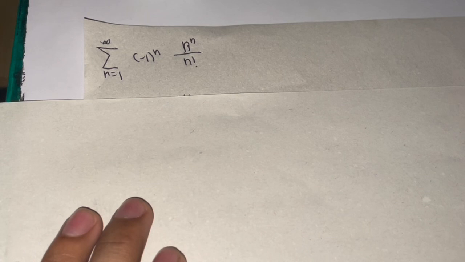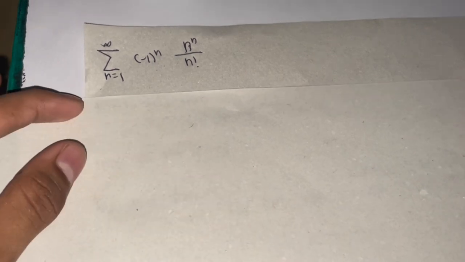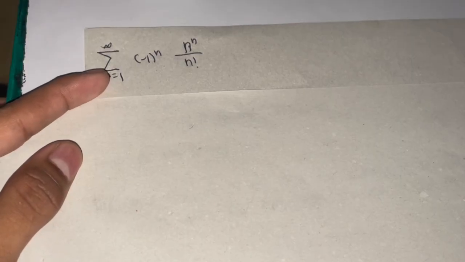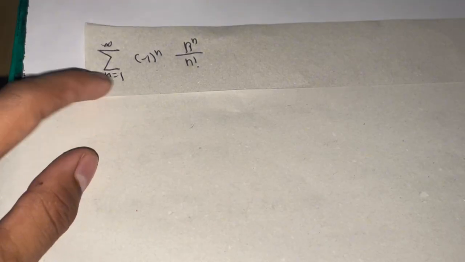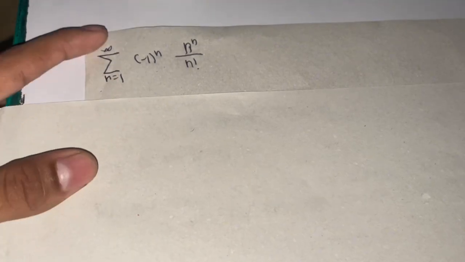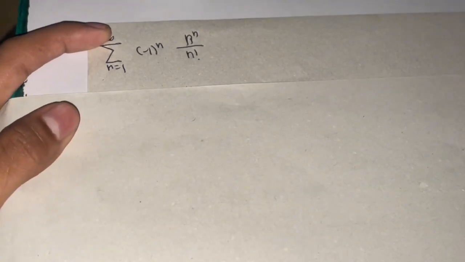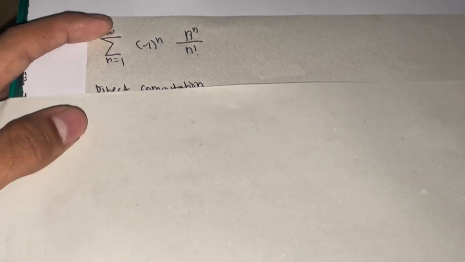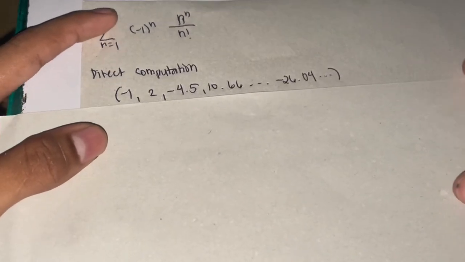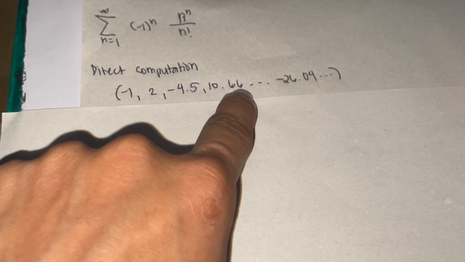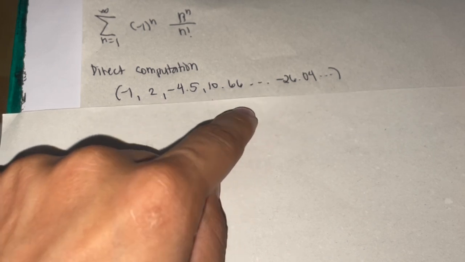So we have now this problem. We will get the approximate summation of this series. So we have (-1) raised to n times n raised to n over n factorial, from n equals 1 to infinity. So first thing to do is we need to check the conditions. By direct computation, we have negative 1, 2, negative 4.5, 10.66, and so on and so forth, negative 2604.